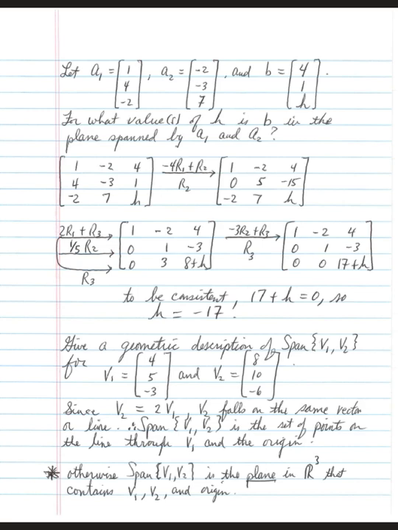Give a geometric description of the span of V1 and V2. Notice that each entry in V2 is twice the amount of the entry in V1. Since V2 is twice V1, V2 falls on the same vector.